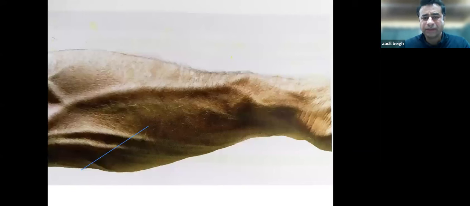You can see the cephalic vein arising from the wrist. Then another vein is joining here from the cephalic vein. Then the cephalic vein breaks down, goes to the median cubital vein. This is the basilic vein, and it can form the cephalic vein of the arm. So you can see the basilic system also.